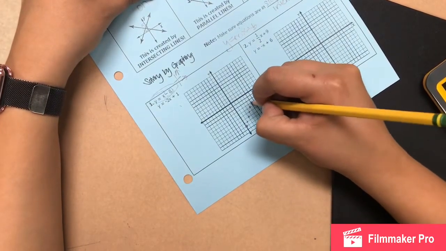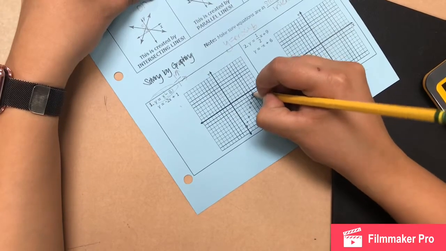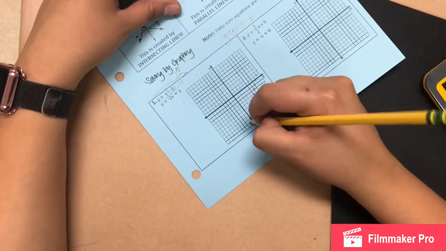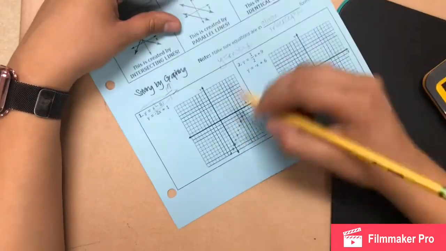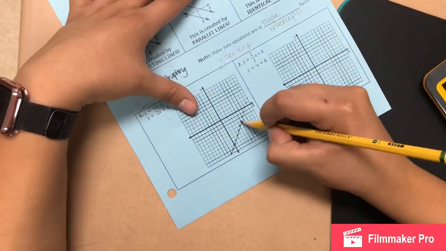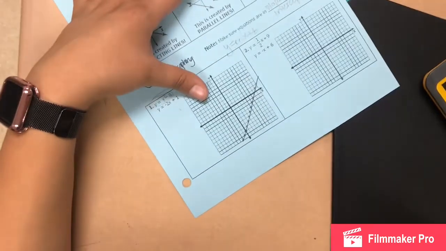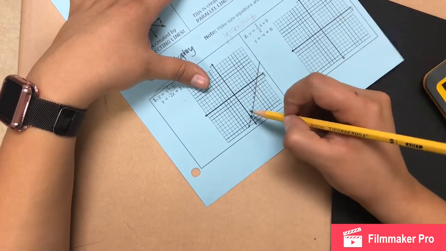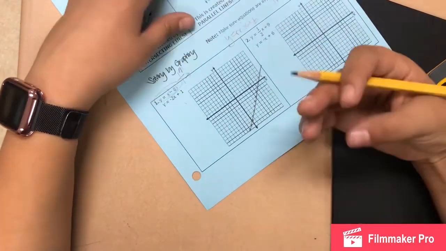And it's really important that we're accurate, because if we do not graph accurately, then our equations will not intersect, which means we will not get the correct answer. So there's the first line. So I went up 1, right 1, up 1, right 1, and then down 1, left 1, down 1, left 1 to finish my line.